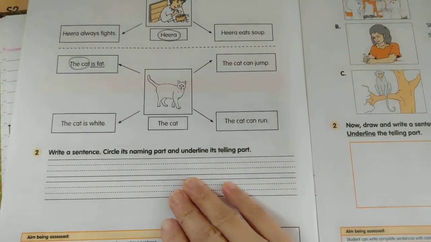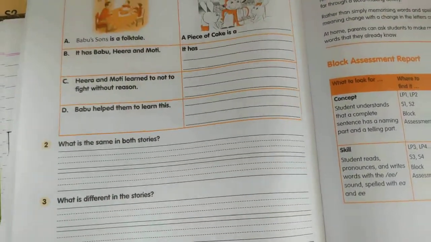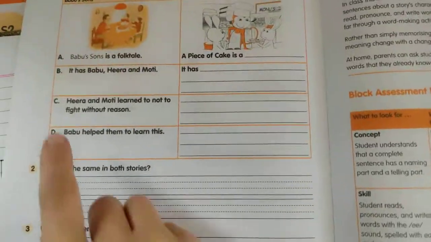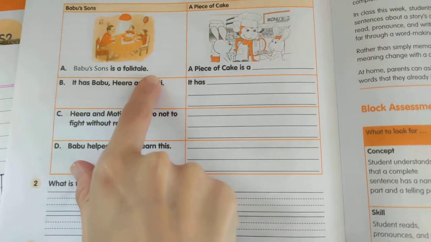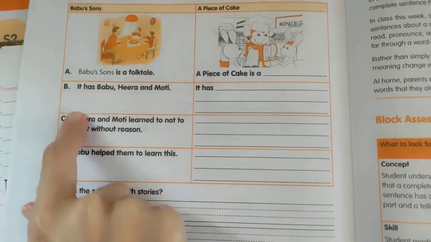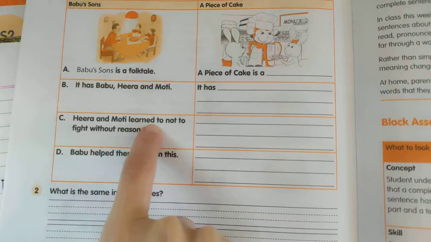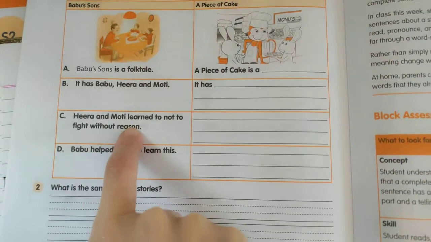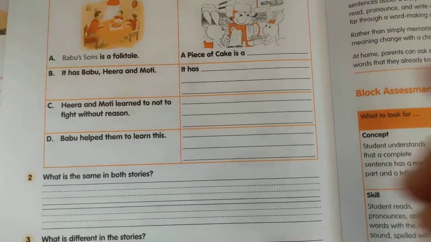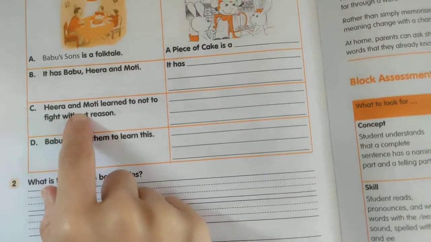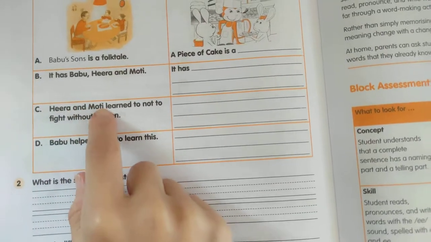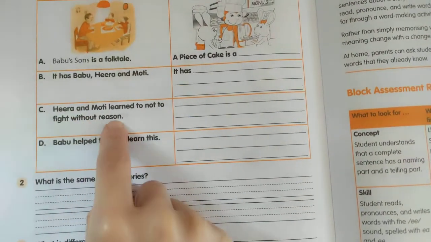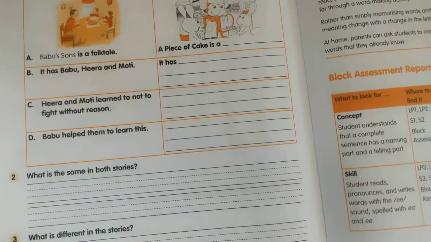Any sentence from any story, you can use your content book or you can write on your own. Or you can turn this workbook to page 18 and you can pick a sentence from here also. You can write Hira and Moti learned to not fight without reason. You will circle Hira and Moti and then you'll write learned to not fight without reason. You can underline this part.